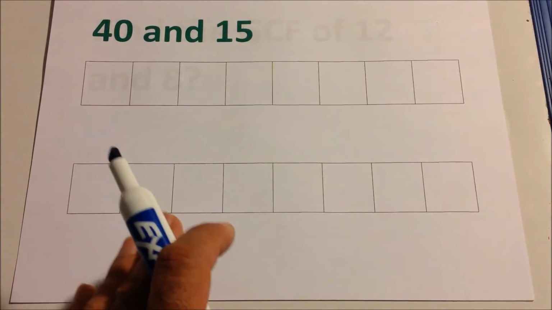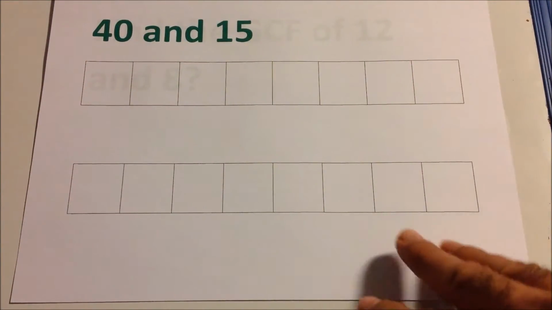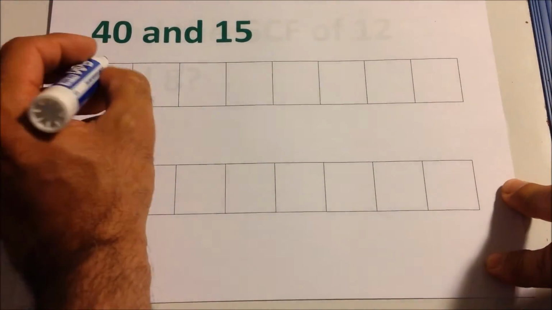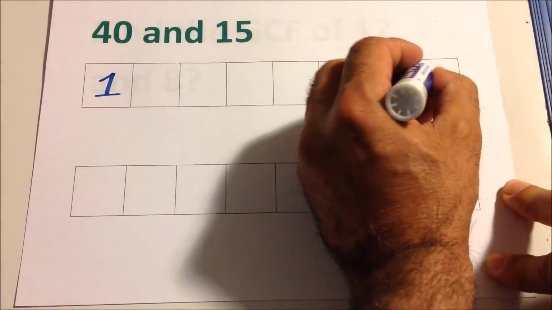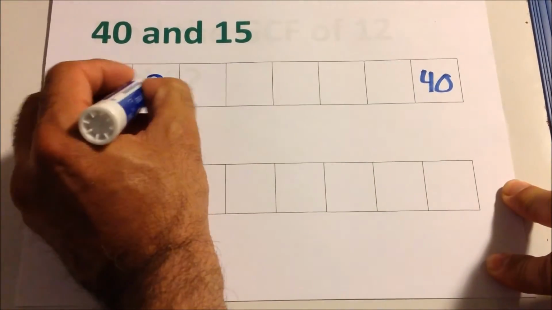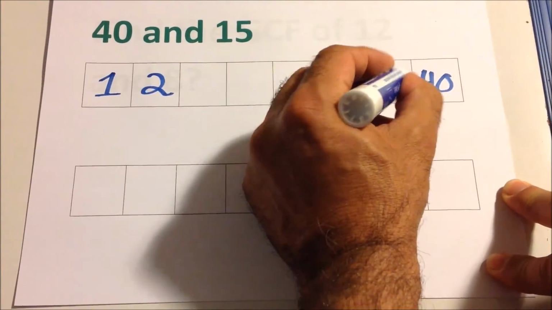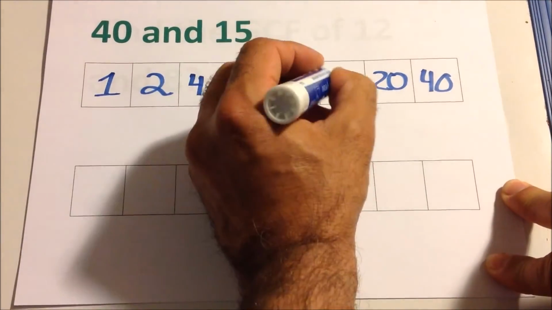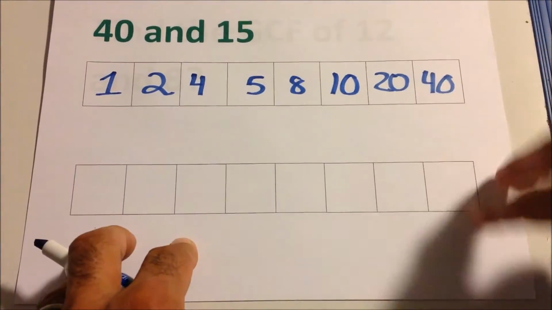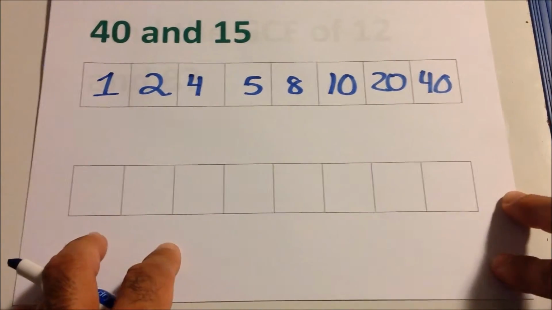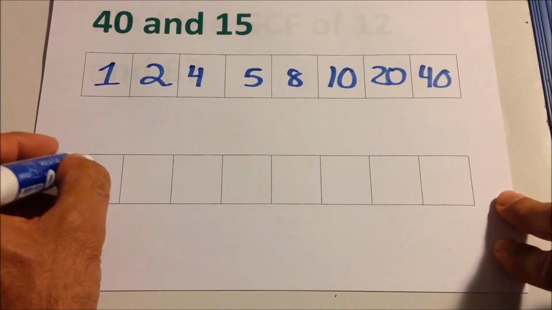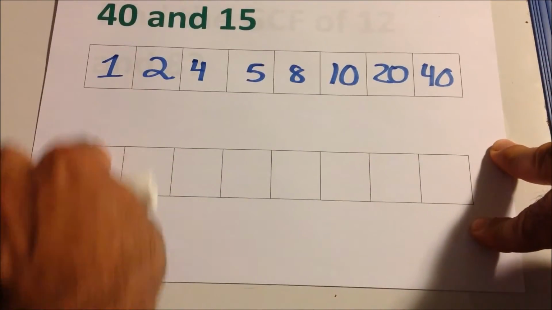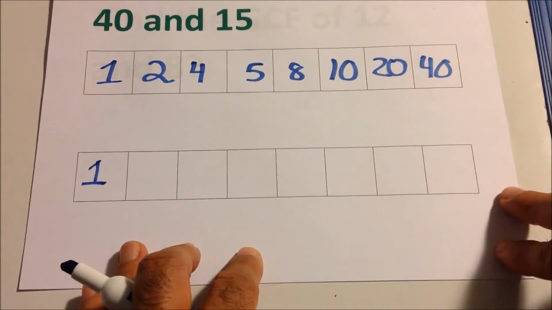So let's compare two numbers. Let's say we want to find the greatest common factor of 40 and 15. Well, we already did 40 before, so we'll just list the numbers again. We had 4, 5, 8, and 10. So these are the factors of 40. Now, what are the factors of 15? Sometimes they're not going to share anything but a 1, but we'll go over that.